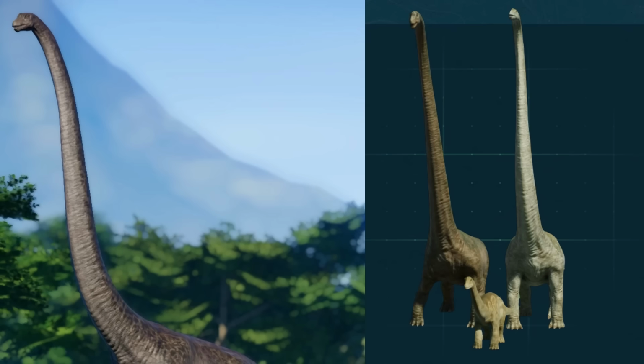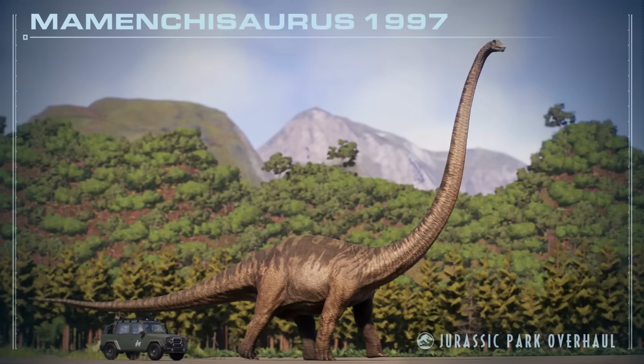Mamenchisaurus in the Lost World had a much more horizontal stance. It held its neck out more to the front than straight up. A longer body, not as high shoulders, and a much longer tail as well. This is the Mamenchisaurus that we should have in the game, because it is much more than just a noodle neck, as it's been described before. It's a very cool dinosaur that I think really does deserve some more justice to its design.